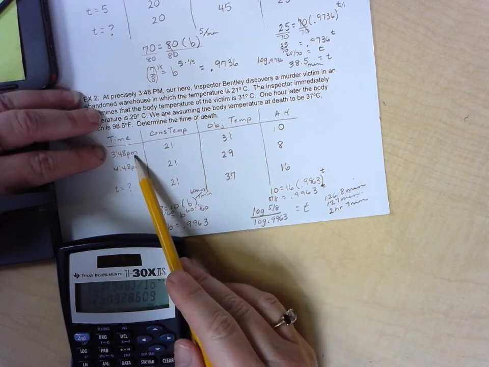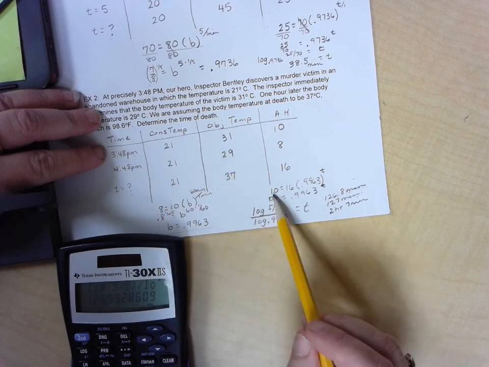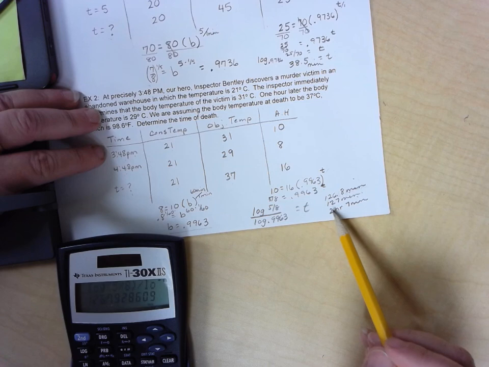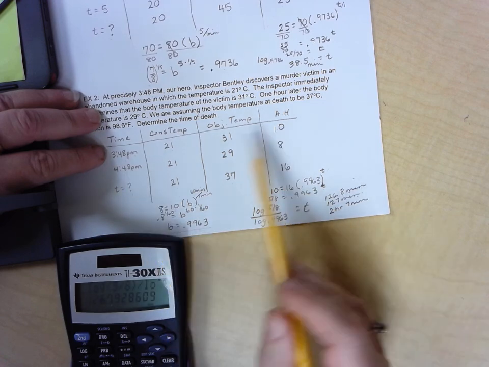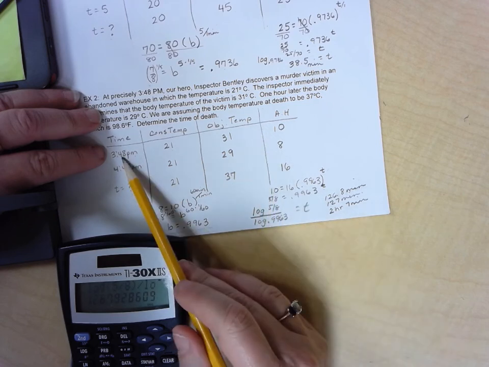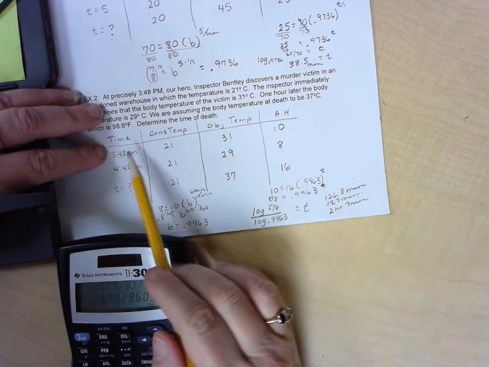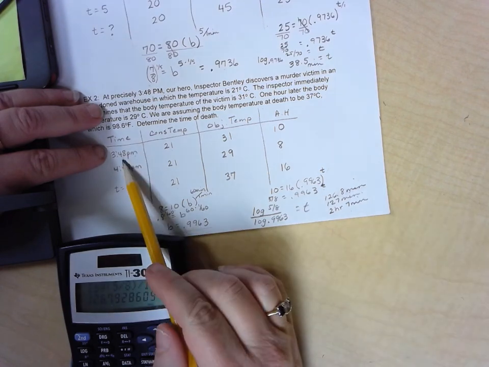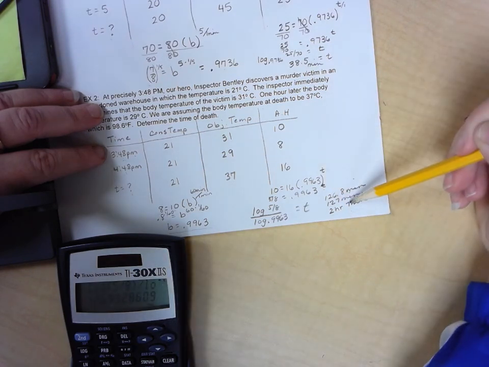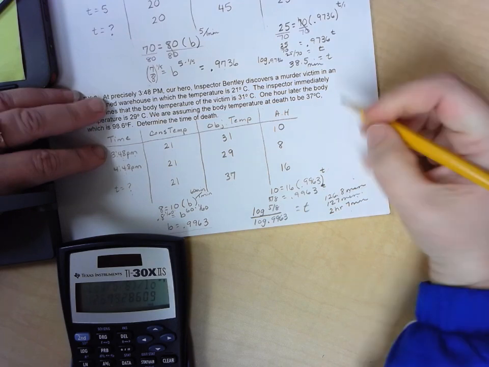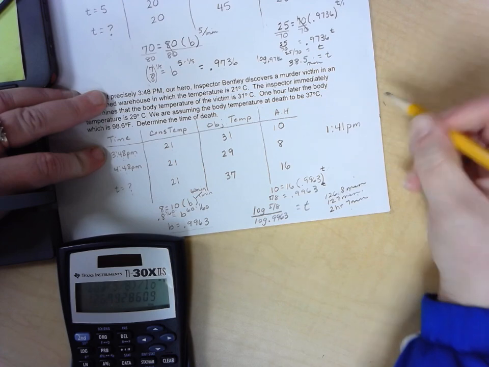If I had used the 8 in the problem instead of the 10, I would have gotten a larger number here, but I would have been working off of a 4:48 time. Since I used the 10, we're going to work off of a 3:48 time. So I'm going to go back in time 2 hours and 7 minutes from 3:48 p.m. So if I go back 2 hours, I'm at 1:48. I've got to go back 7 more minutes, so that becomes 1:41 p.m., the approximate time of death.